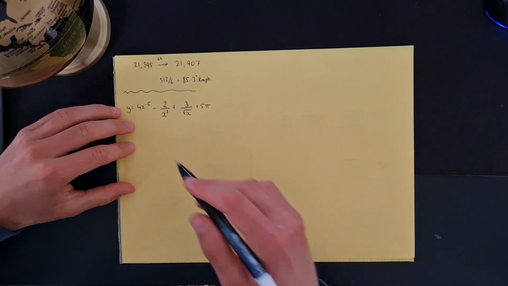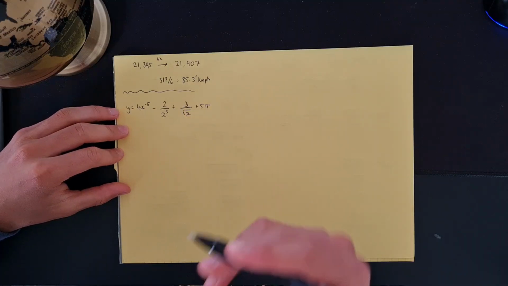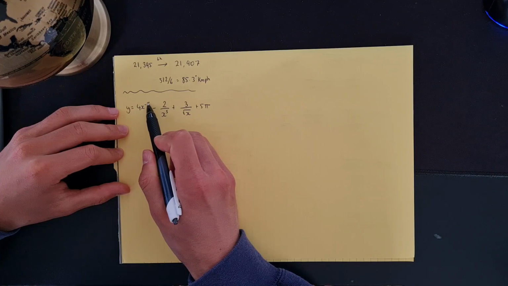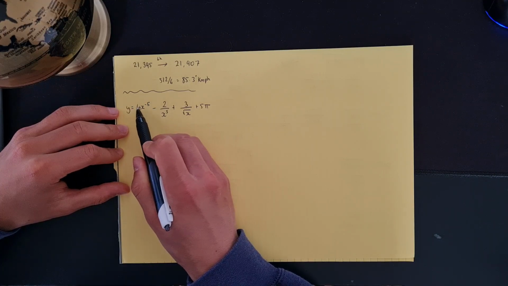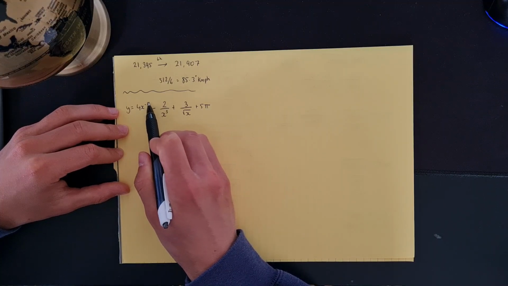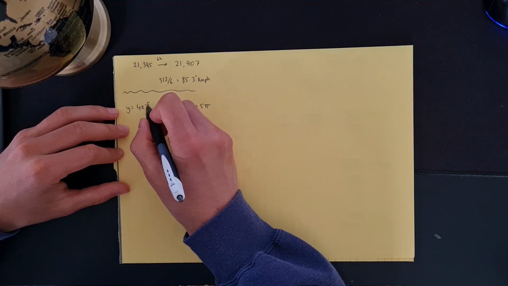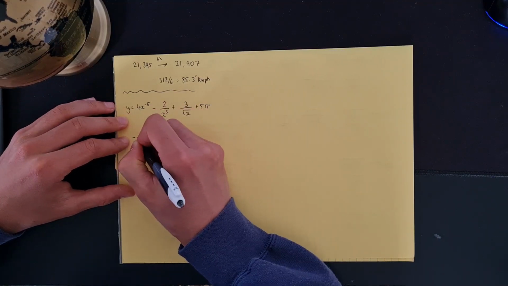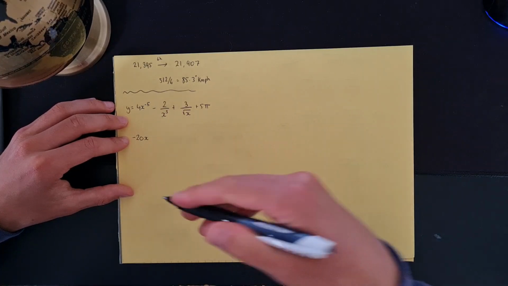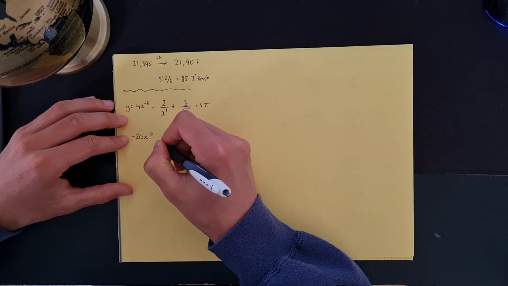Here we have this function. When we differentiate, we take the power, multiply it by the coefficient, and then subtract 1 from that power. So here it's going to be negative 5 times 4, which is negative 20, times x to the power of negative 5 minus 1, negative 6.